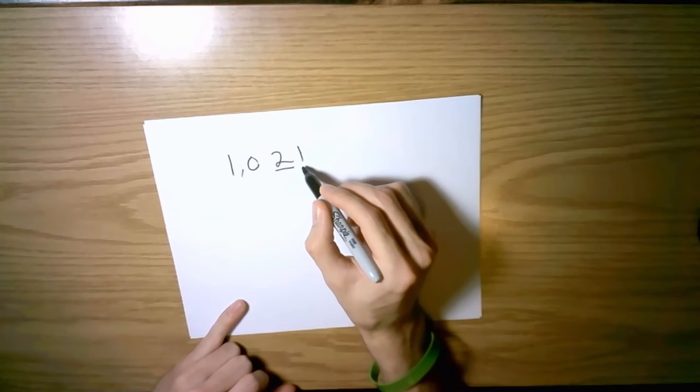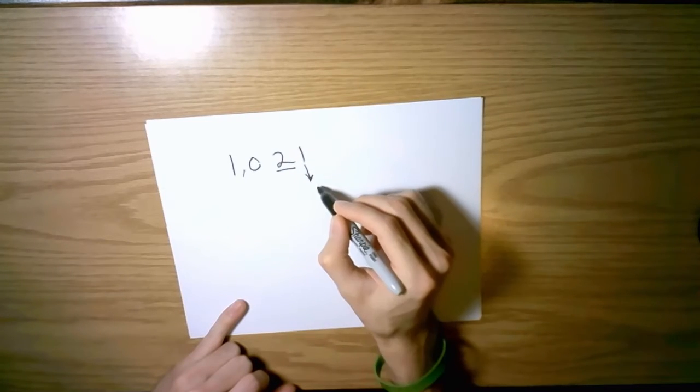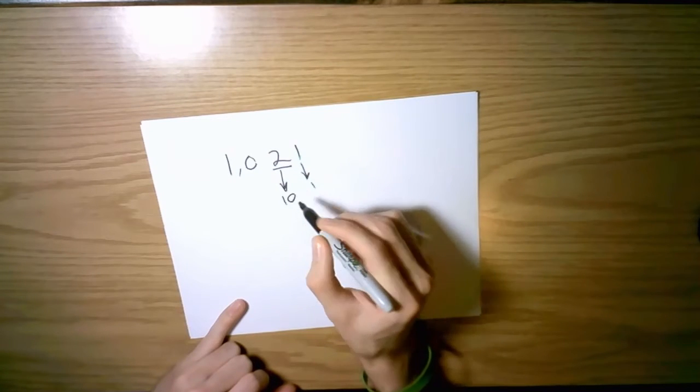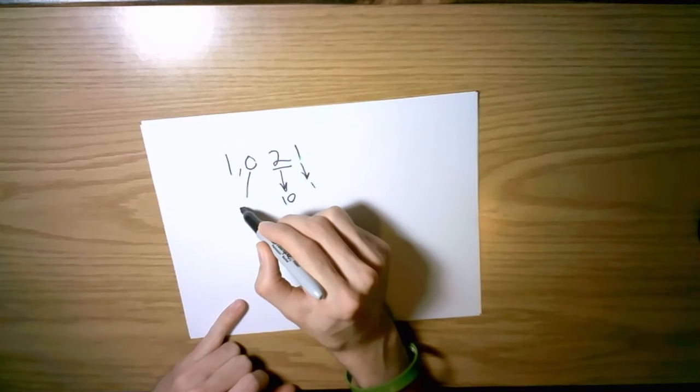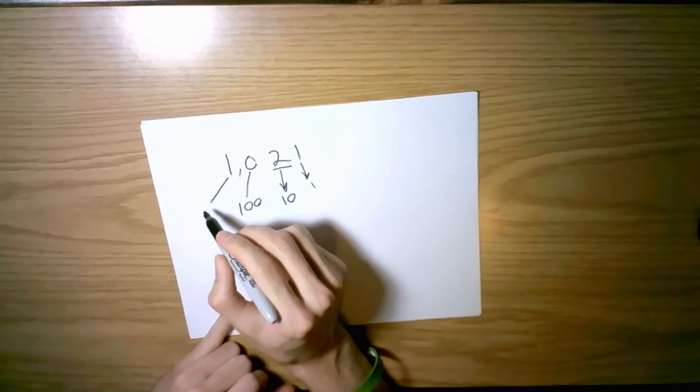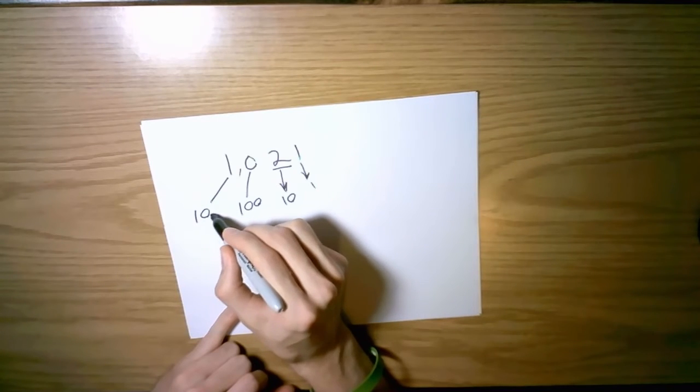So what I mean by this is in the ones position, this is in the tens position, 0 would be in the hundreds position, and 1 would be in the 1000s position.